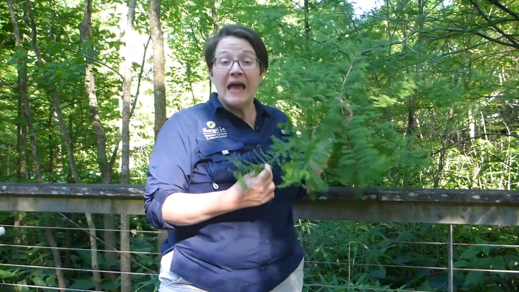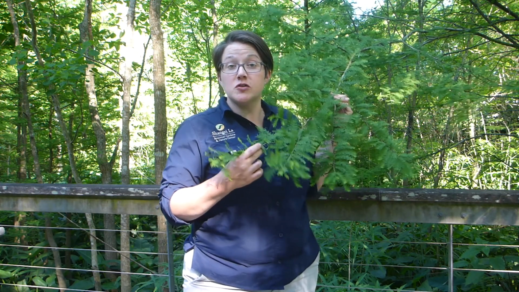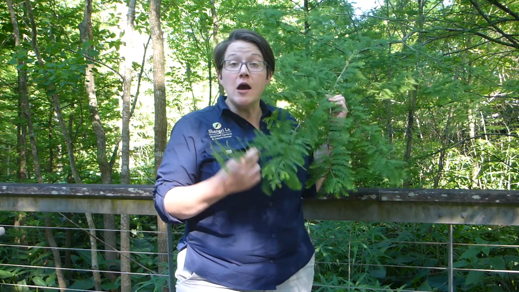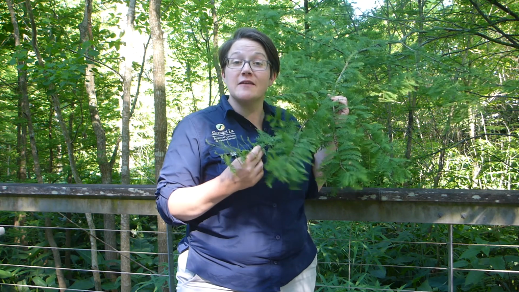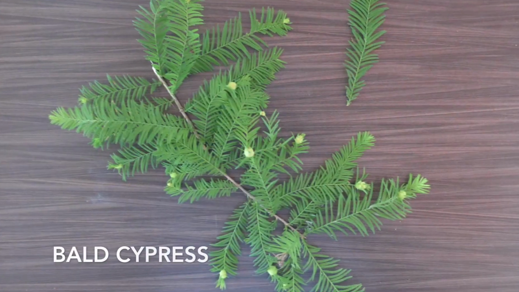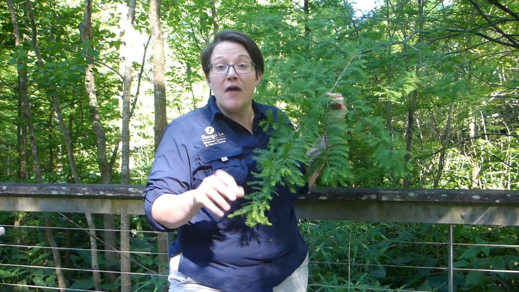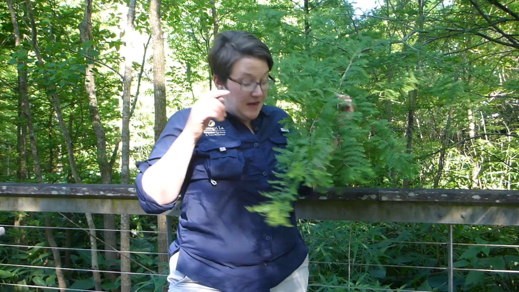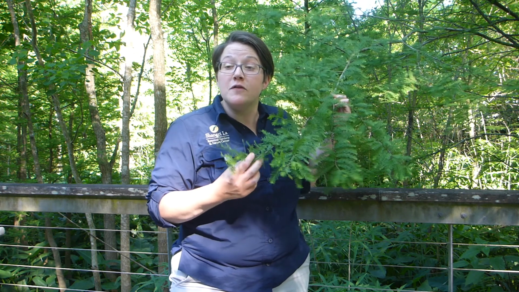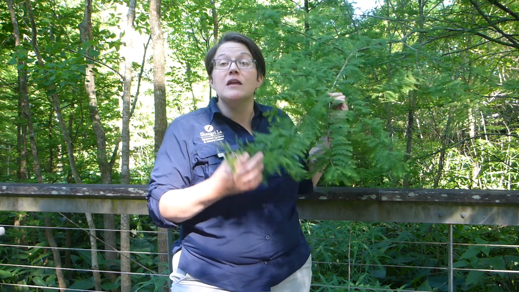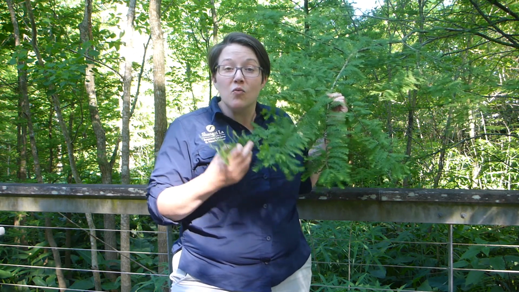Okay friends, the last tree we're going to identify on our adventure today is one that's very common throughout the swamps of Southeast Texas, the bald cypress. You can tell it's a bald cypress because it has a flat, feathery needle leaf. Now, the bald cypress is also deciduous, meaning it loses its leaves in the winter.